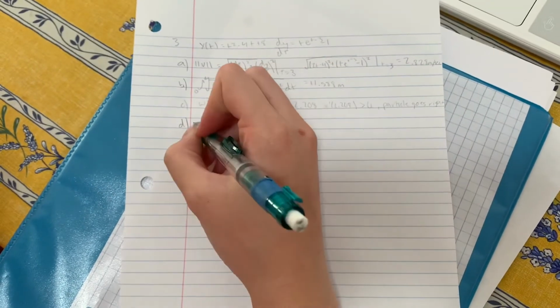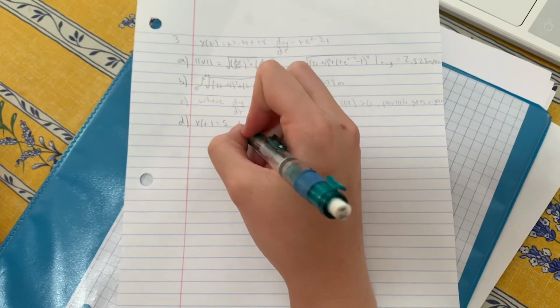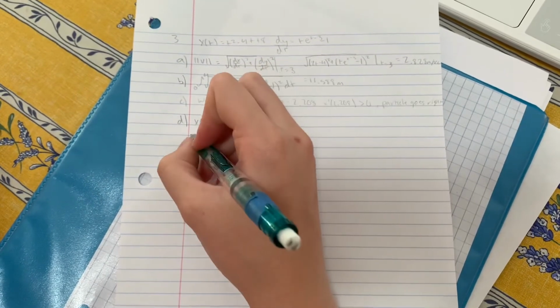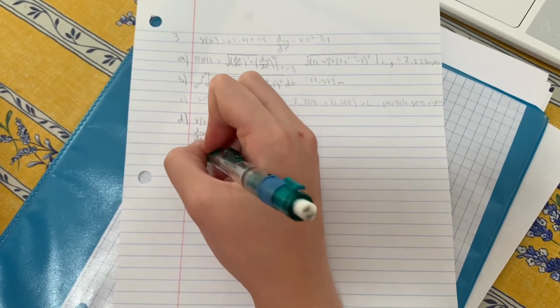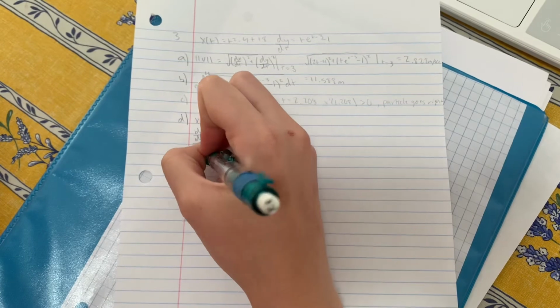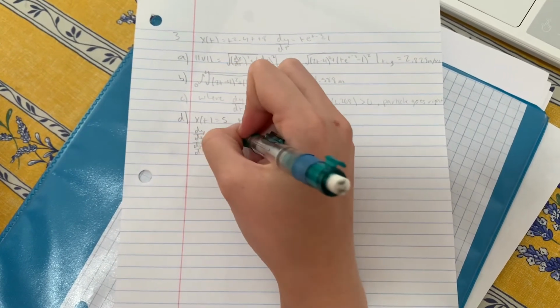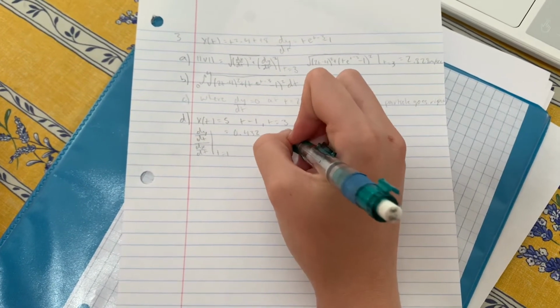So then for D, for all of it, x of t equals 5. So for the first part, we can know that at x equals 5, t equals 1 and 3. So then for the next part, we're trying to find the slope. So you just do dy/dt over dx/dt at t equals 1, which is 0.432, and then you do the same at t equals 3, which is 1.